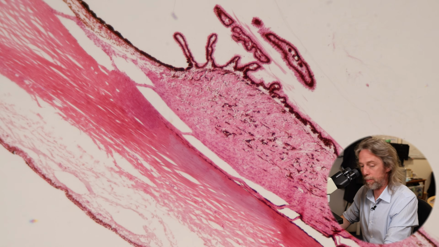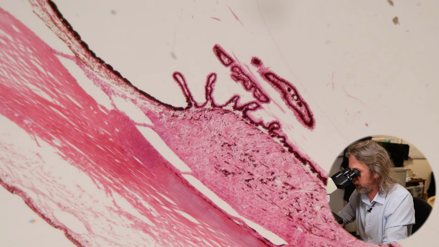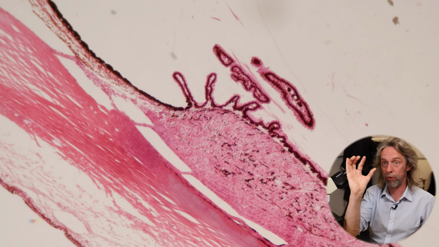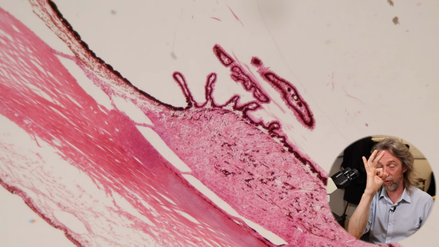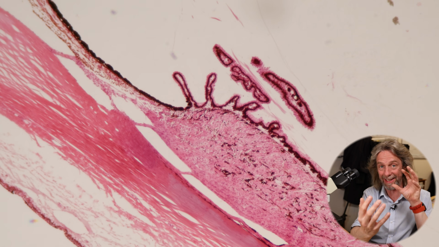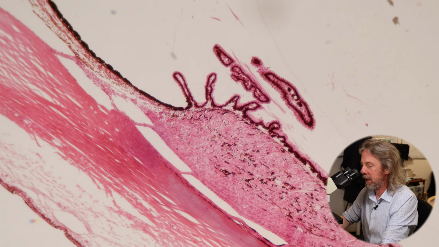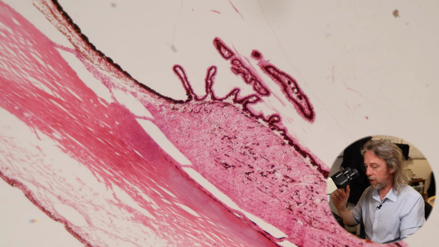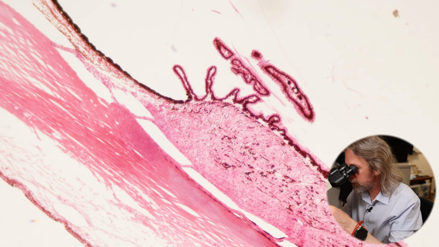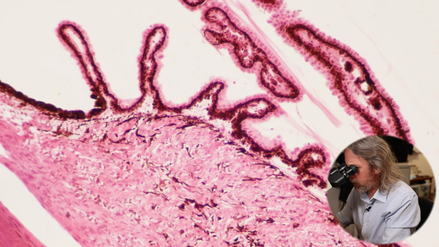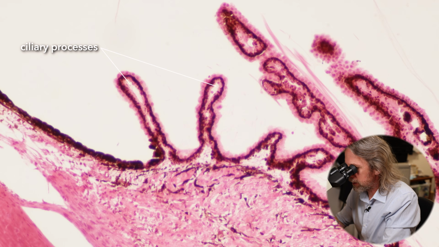But that's what the ciliary body does, and that's quite tricky to remember and understand. It's a little bit counterintuitive. When the muscle contracts, the ring gets smaller, the lens gets fatter, you focus on near objects. But there's another feature we can see there. Right, those sticky-out bits that we can see are ciliary processes. So these are sticking out from the ciliary body.